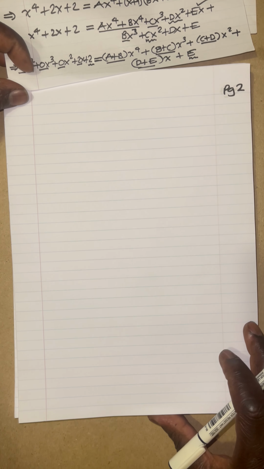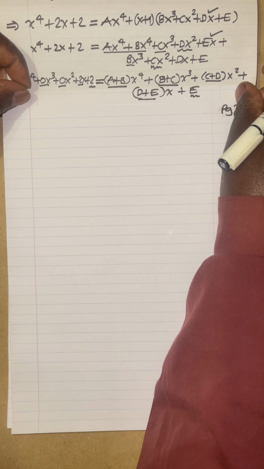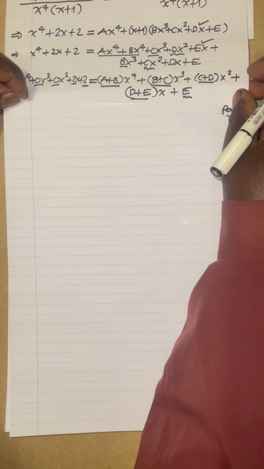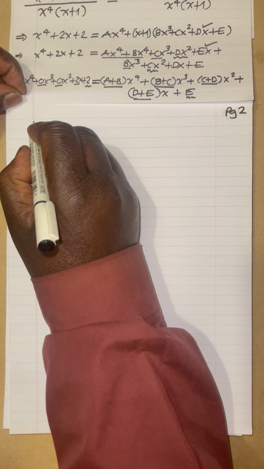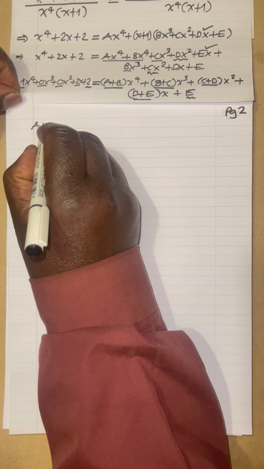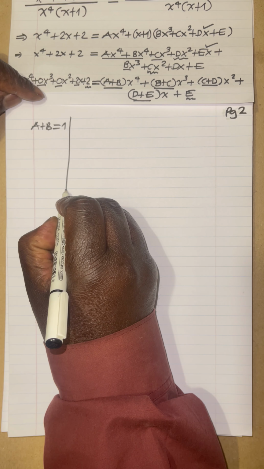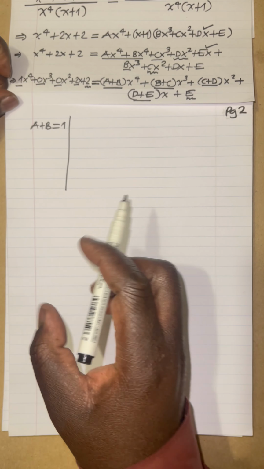Let me move this one down. Right, so basically what I'm saying is, here is a set of equations that we are going to produce. The first part is a plus b equals 1. A plus b there equals 1, coefficient.